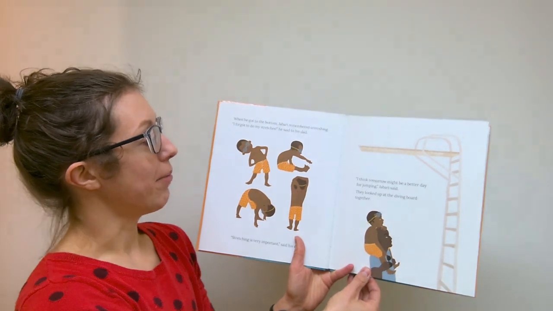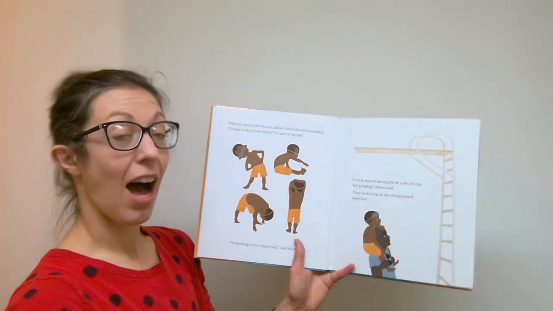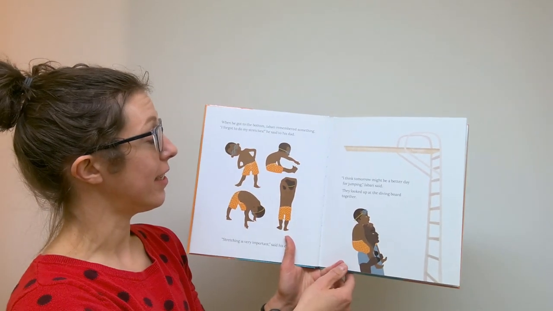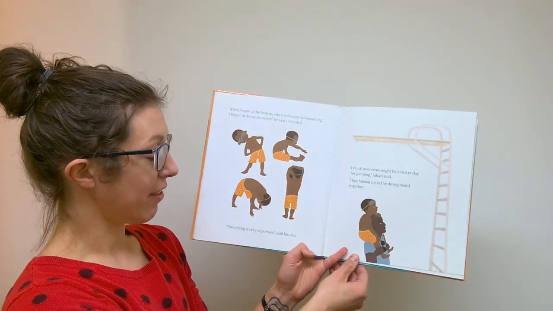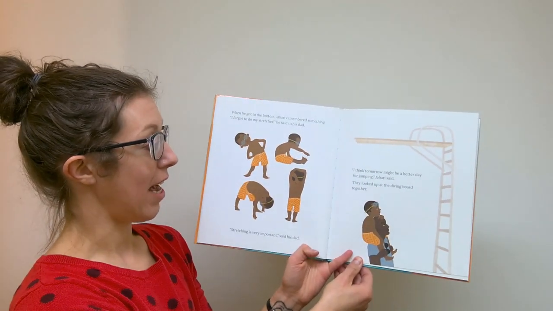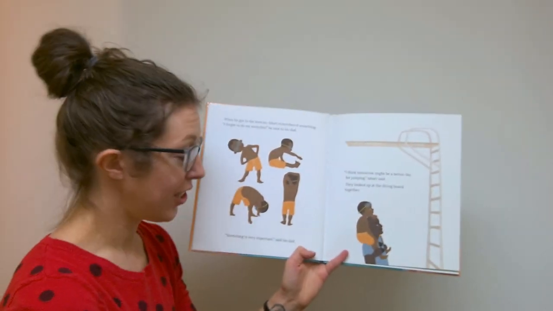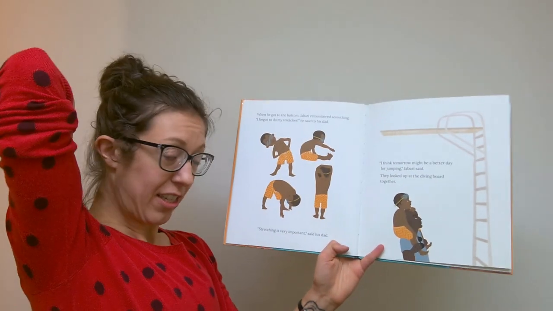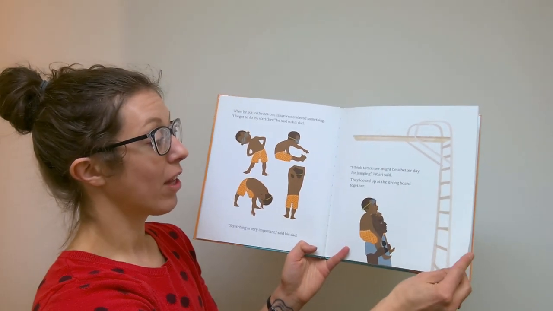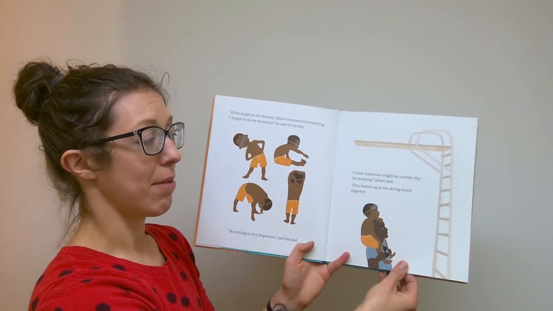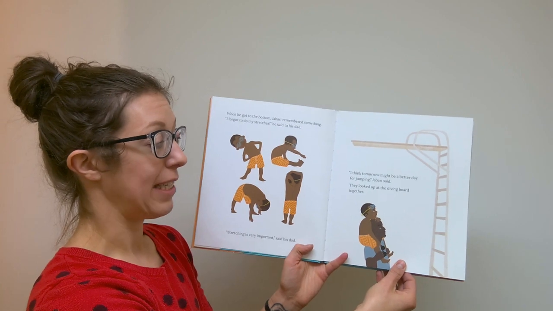When he got to the bottom, Jabari remembered something. "I forgot to do my stretches," he said to his dad. "Stretching is very important," said his dad. He stretches to the side. He stretches and touches his toes. He stretches his arms behind his head. "I think tomorrow might be a better day for jumping," Jabari said.